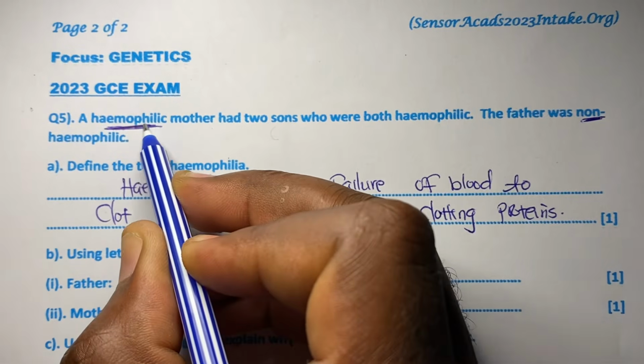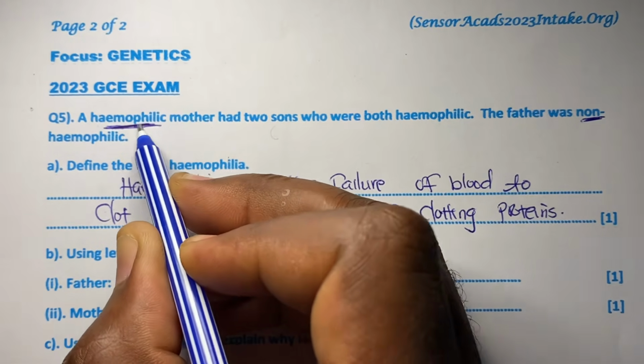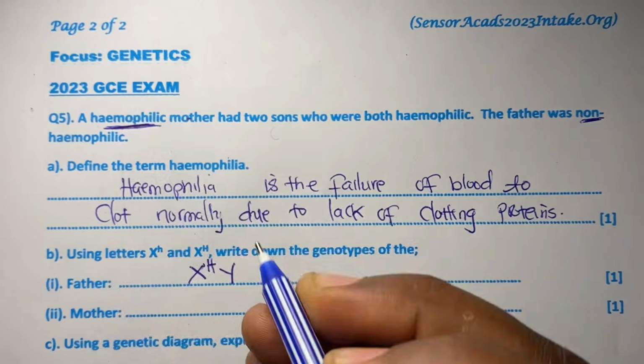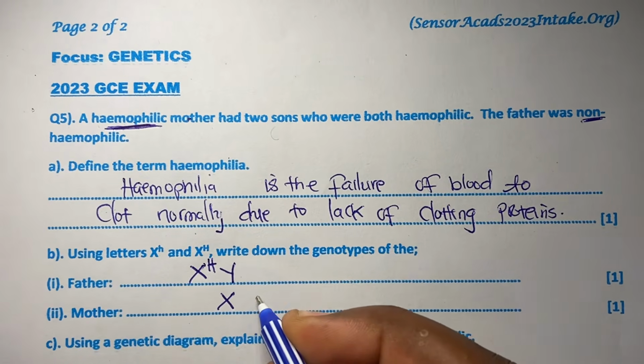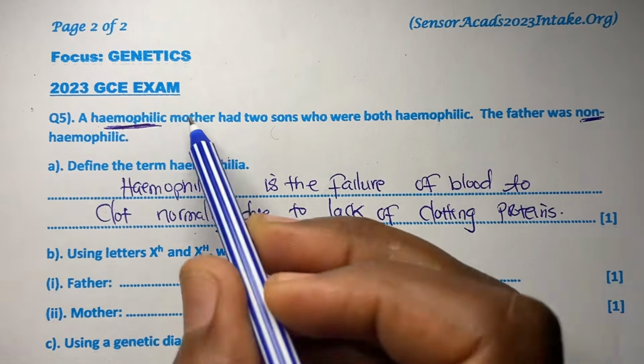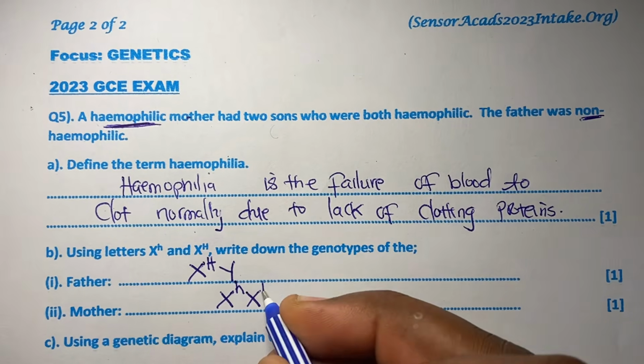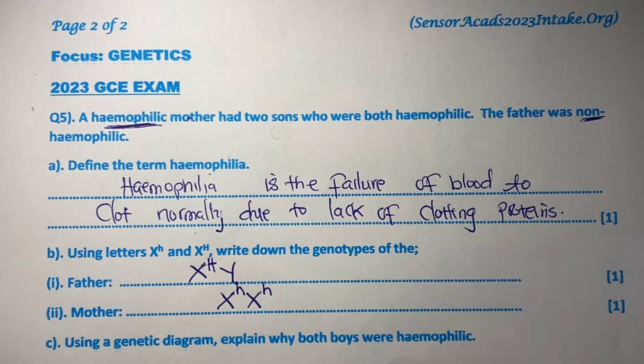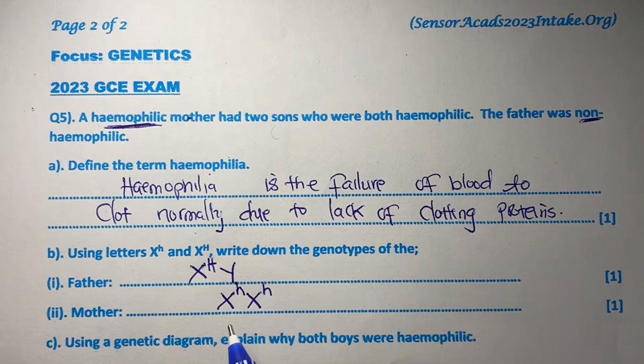For the mother, it says hemophilic mother. Saying hemophilic mother is as good as saying an infected mother with hemophilia. So for a female person, it's X accompanied by another X. But since we are saying infected mother, we're going to say small letter h, another small letter h. And these small letters mean the genes were recessive, thereby causing this condition.